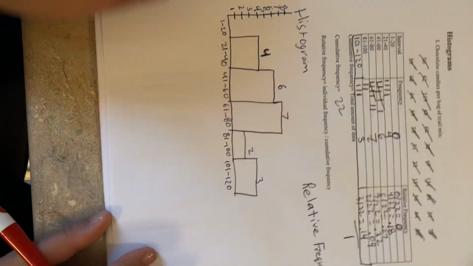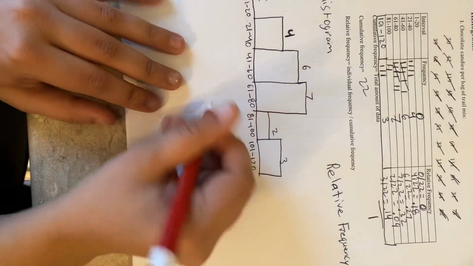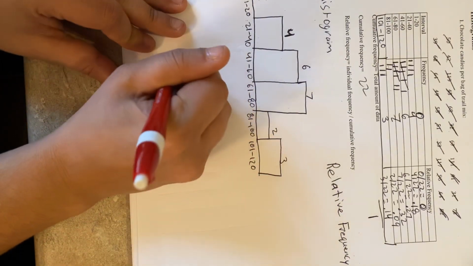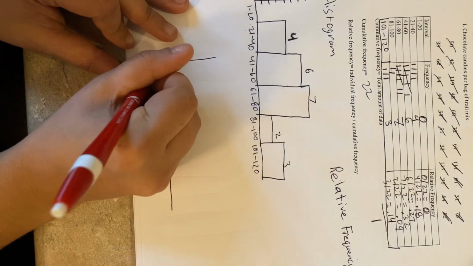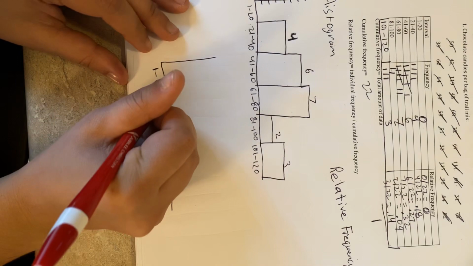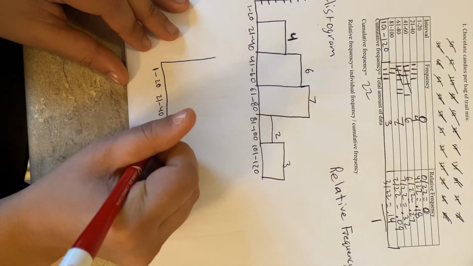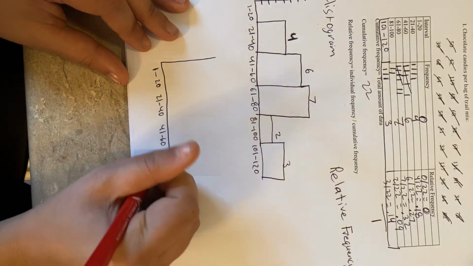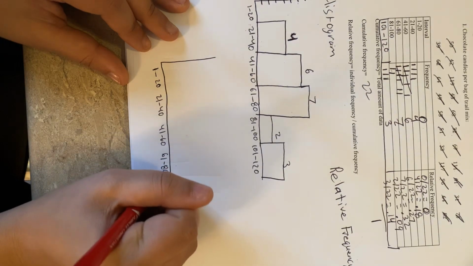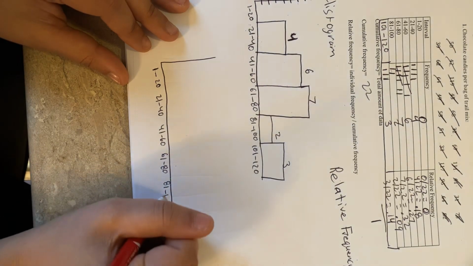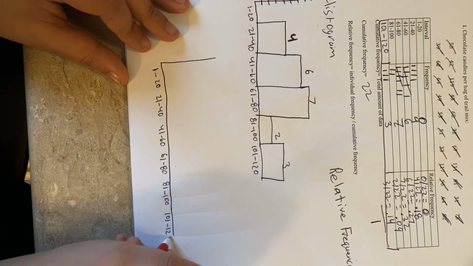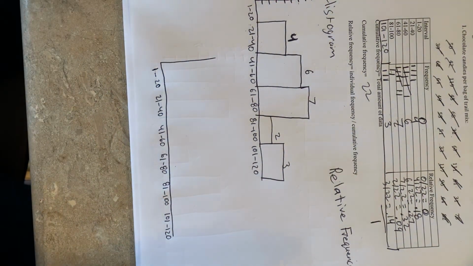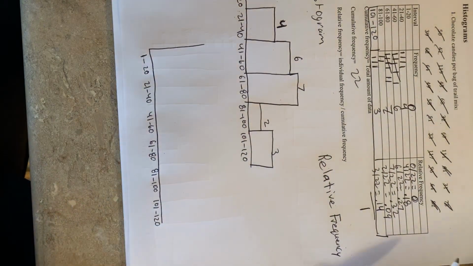Okay. So with your relative frequency, we're going to create another table. All right. Still have the same columns, 1 to 20, 21 to 40, 41 to 60, 61 to 80, 81 to 100, and 101 to 120. Okay. But this time all of our numbers are in decimals. So we have anywhere from 0 to 0.32.